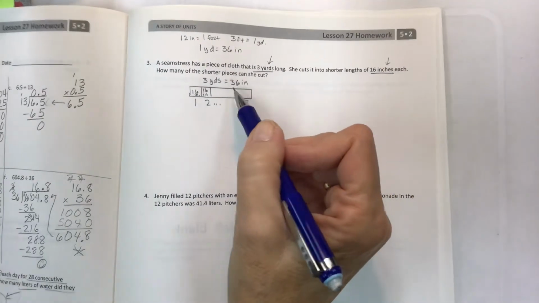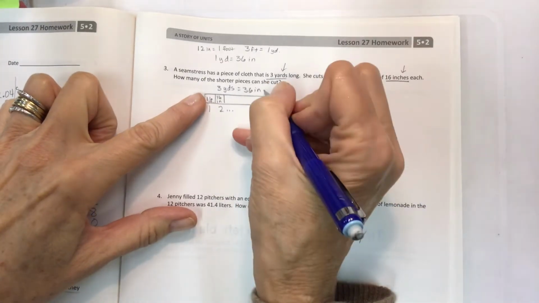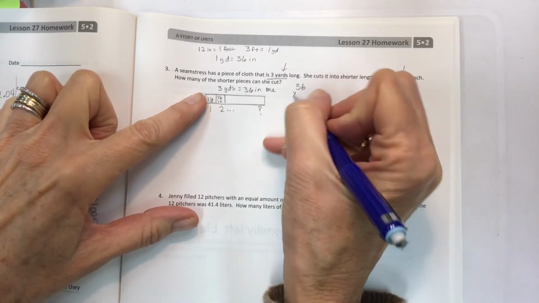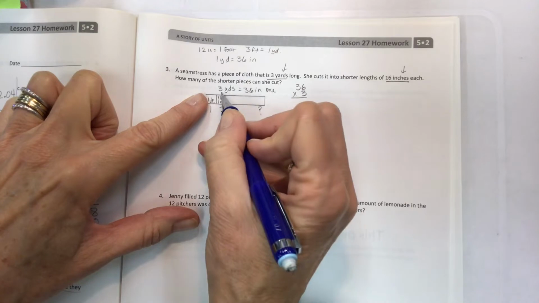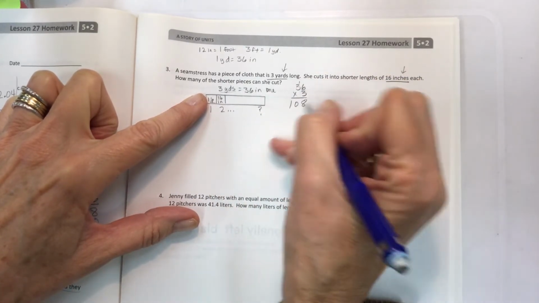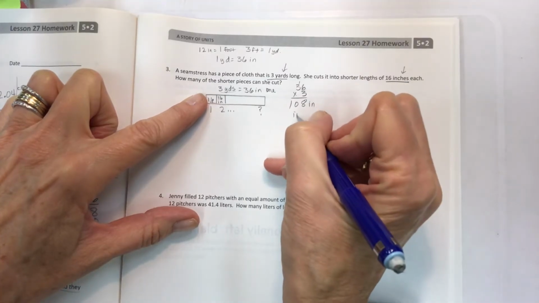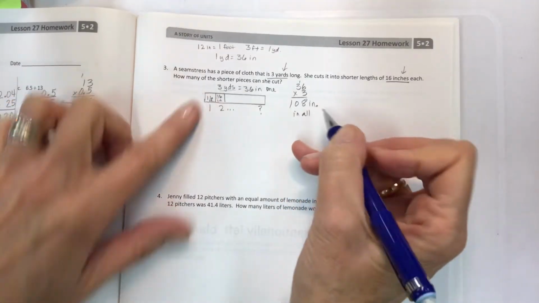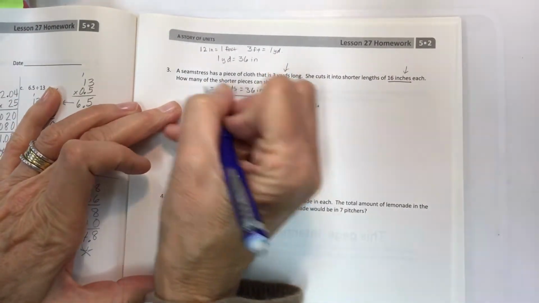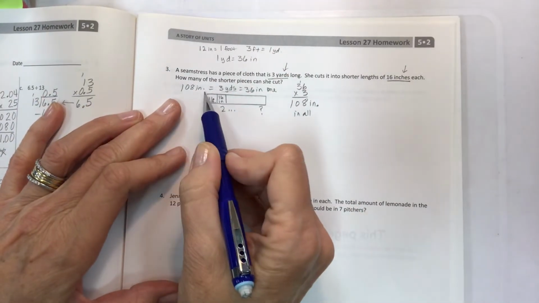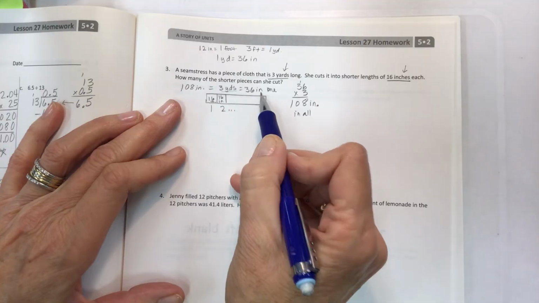So I need to know, it's not just 36 inches for 1. It's 36 times 3 because it's 3 yards. 3 yards, 36 inches for 1. 6 times 3 is 18, 9, 10. 108 inches in all. There you go. Get that? How about that? Okay. 108 inches equals 3 yards, 36 inches in 1.